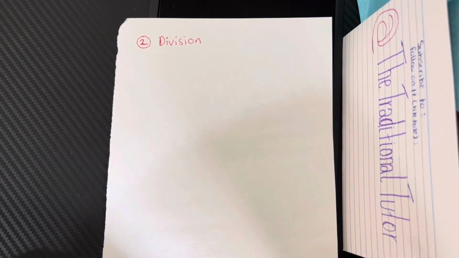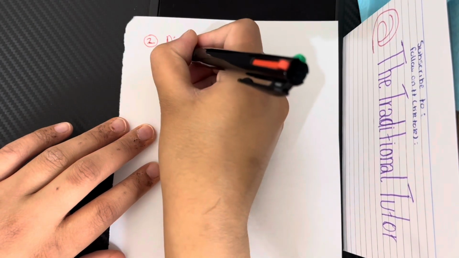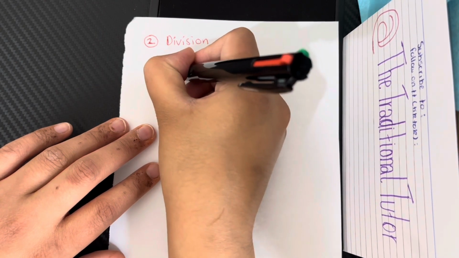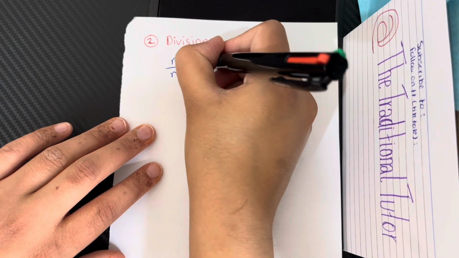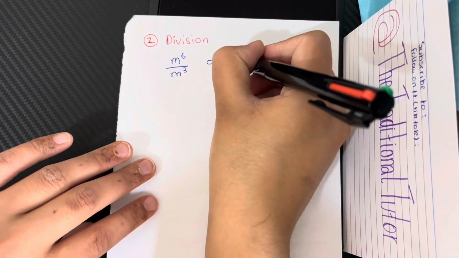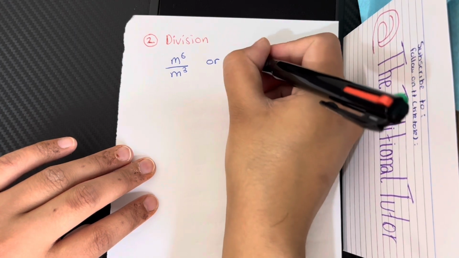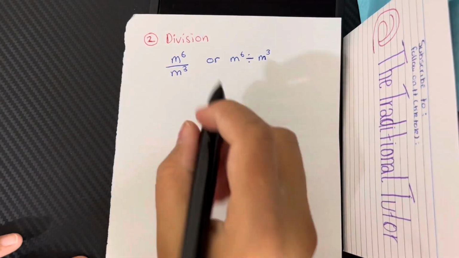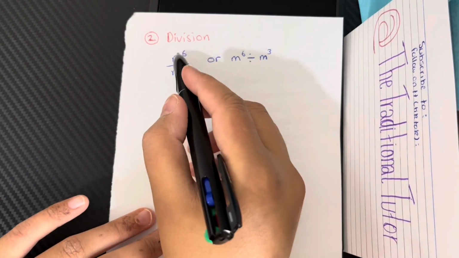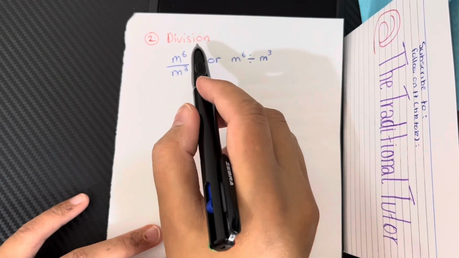Our second rule is division, and we'll take a look at what that means. For example, we've got m to the power 6 divided by m cubed, or it can also be written as m to the power 6 using our division sign, and m cubed. Both of these expressions mean the same thing, but we'll take a look at the fractional form because that can explain this rule in a better way.